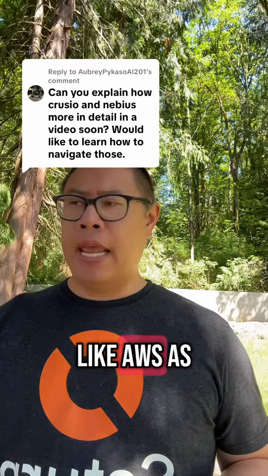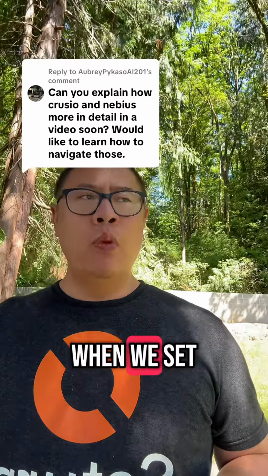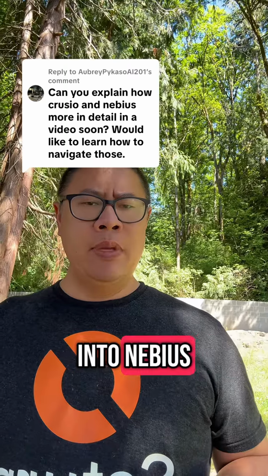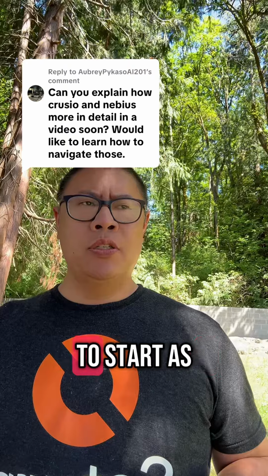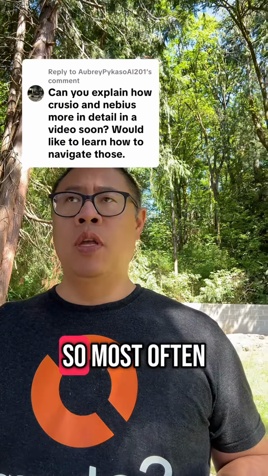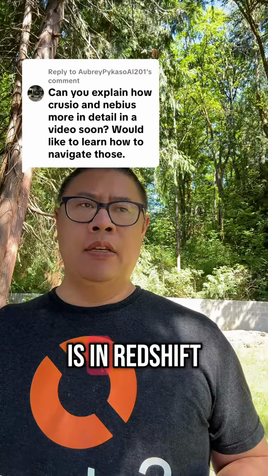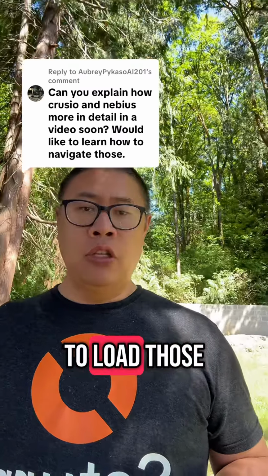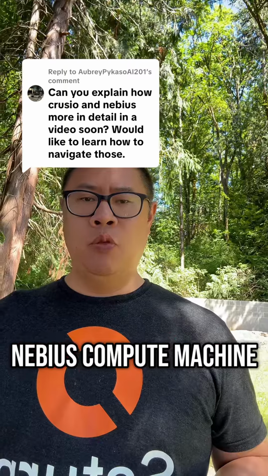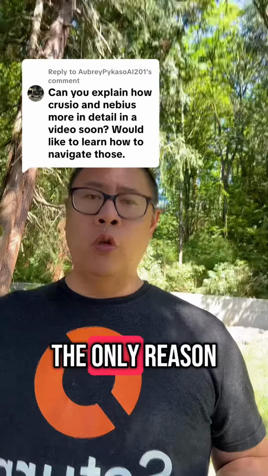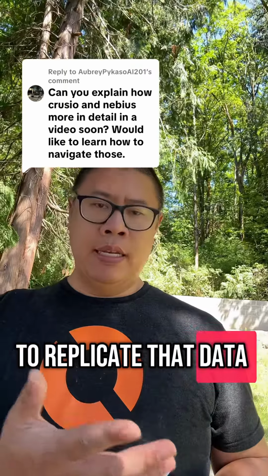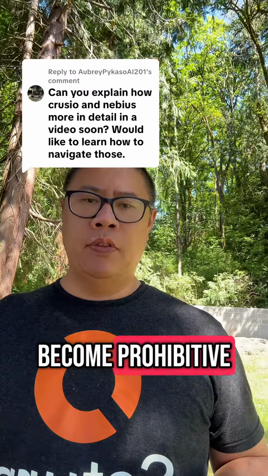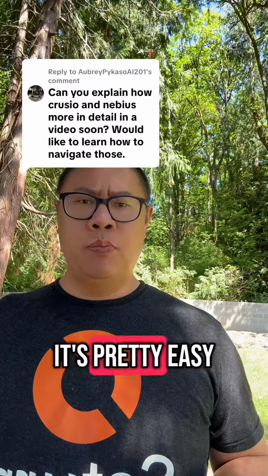If you are working for a company, there's a good chance you already have a cloud account with one of the hyperscalers like AWS, Azure, GCP. When we set up customers on Nebius, we don't automatically mirror their data into Nebius. Our approach is to start as simple as possible. So most oftentimes the data is in Redshift or it's in AWS S3, in which case it's very easy to load those data sources directly from any Nebius compute machine. The only reason to replicate that data within Nebius is if you either need lower latencies or if the egress costs become prohibitive. Other than that, it's pretty easy to get started.